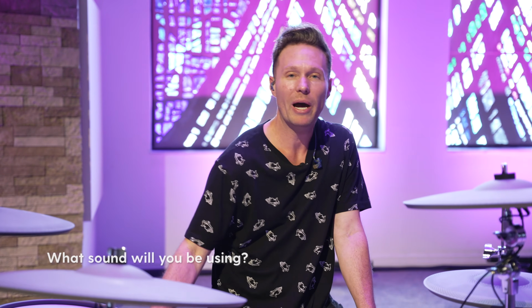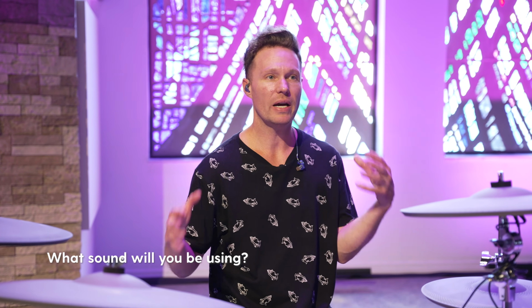So another thing to think about when you're using click is the type of sound that you're going to be using. Most software, whether it's playback, whatever that is, even most metronomes have multiple sounds that you can choose from. Keep in mind that everybody is going to be hearing the same sound in the band. So if blaring cowbell is helping you, that's great, but think about what that's going to do to other people.